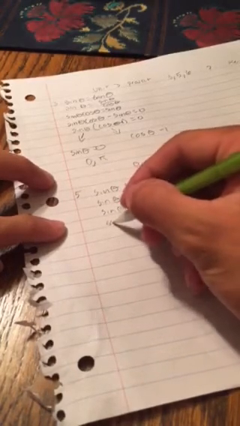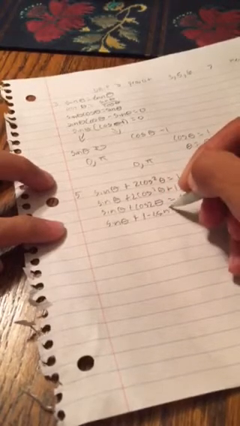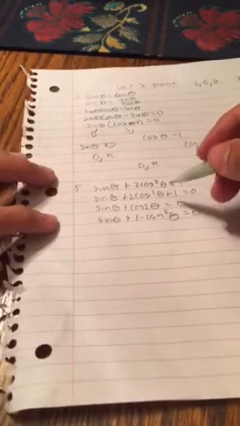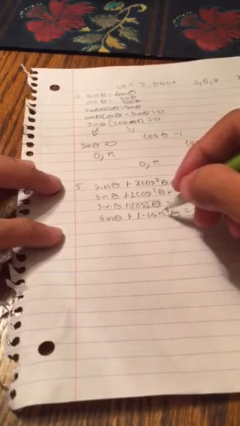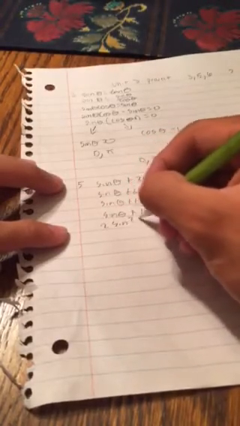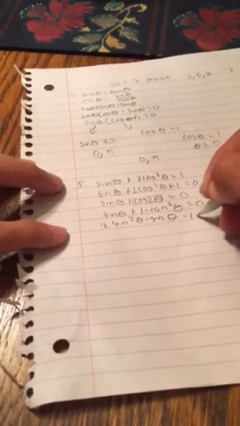And then I did sine theta plus 1 minus 2 sine squared theta equals 0. This was because I could use the trig identity from cosine 2 theta to create 1 minus 2 sine squared theta.